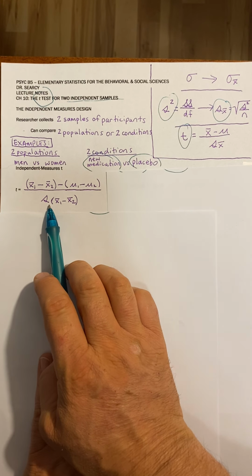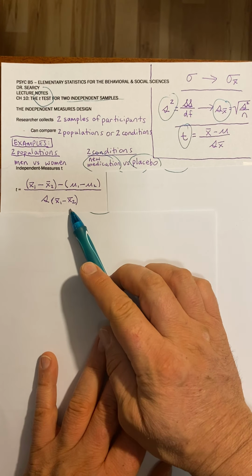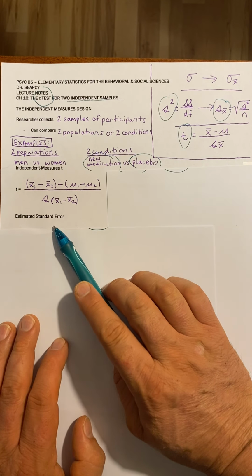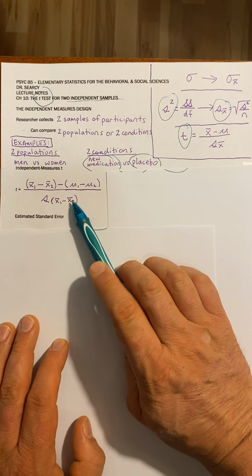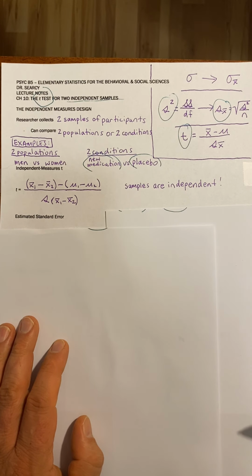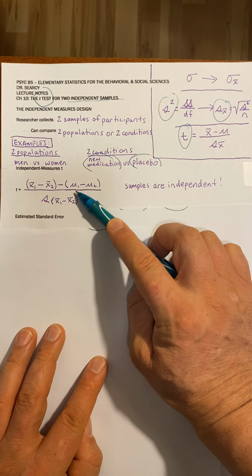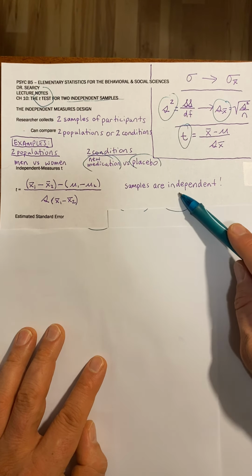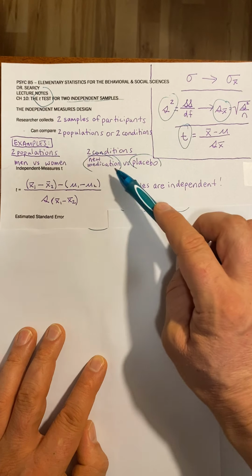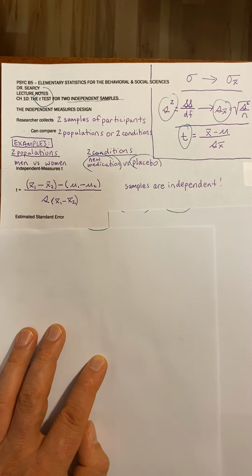This is this new type of standard error that we're going to have to find, called the estimated standard error. Before I describe this, though, let's leave the whole new T equation with this new understanding. Let's think of it as the type of T equation that you'll calculate if you're told that your samples are independent of each other, right? If they're coming from two different populations, or it's two different samples where you've done one thing to one sample and something else to another sample.